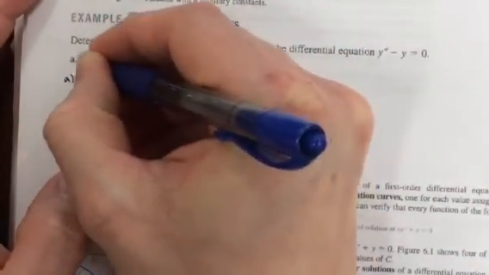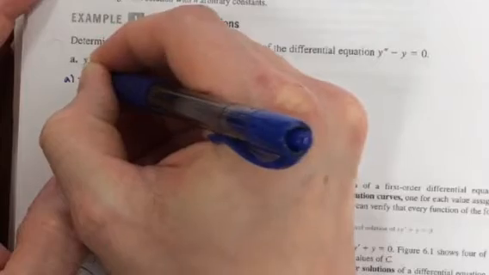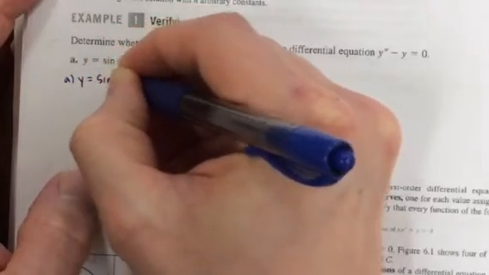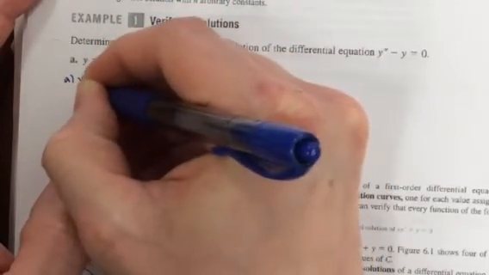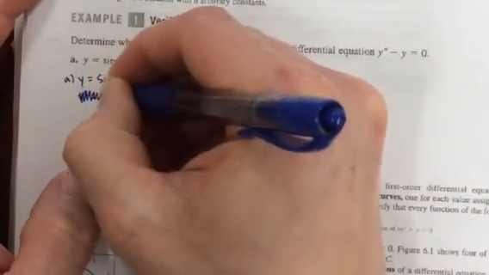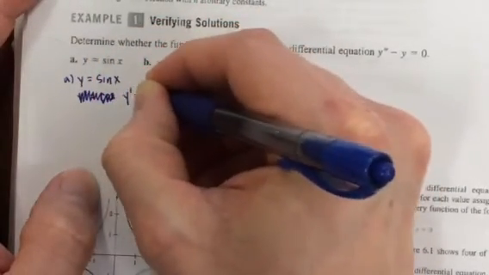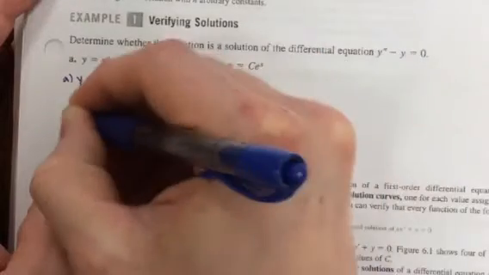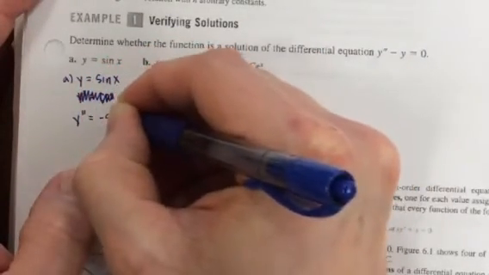Since it's y double prime, we need to find the second derivative. So here, for example, A, if y is equal to sine of x, then y double prime is equal to the cosine of x. Whoa, I just messed that up really bad. If y is equal to the sine of x, then y prime is equal to the cosine of x, and y double prime is equal to the negative sine of x.